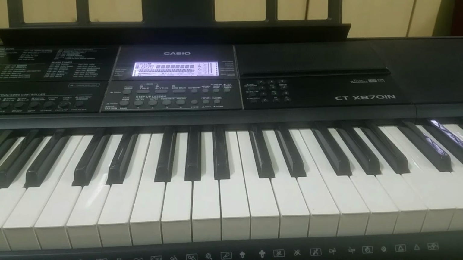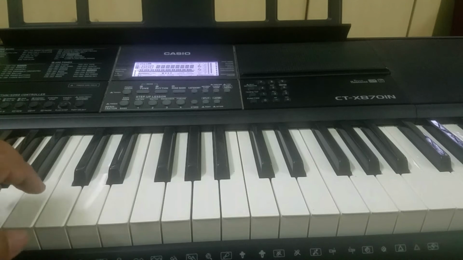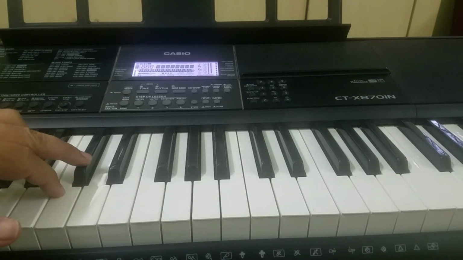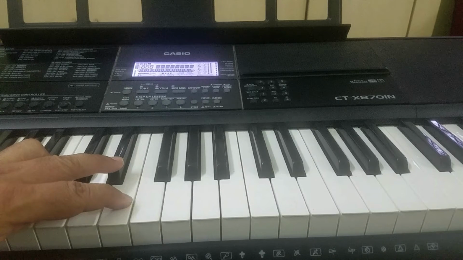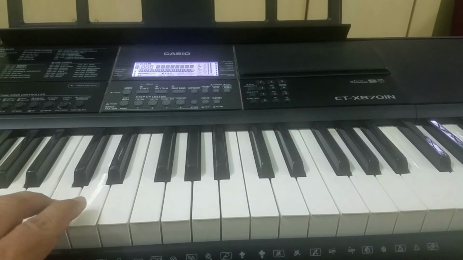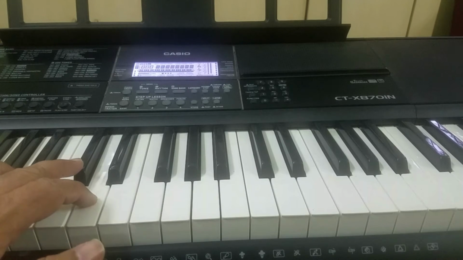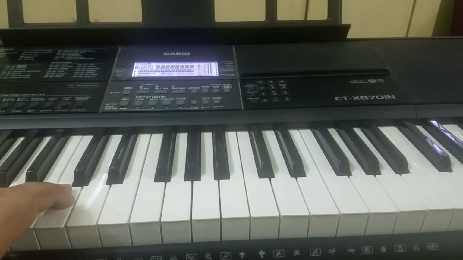Now look at the keys of the keyboard or piano for that matter. Semitone or half step is the interval between two adjacent keys which have no key in between them. These two keys are not a semitone, though it appears so, if you're not careful to see that they do have a key in between them.